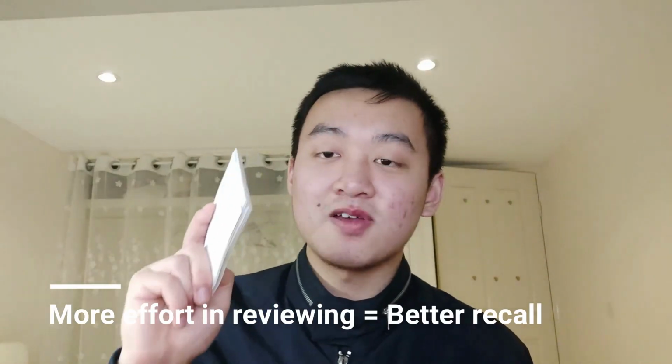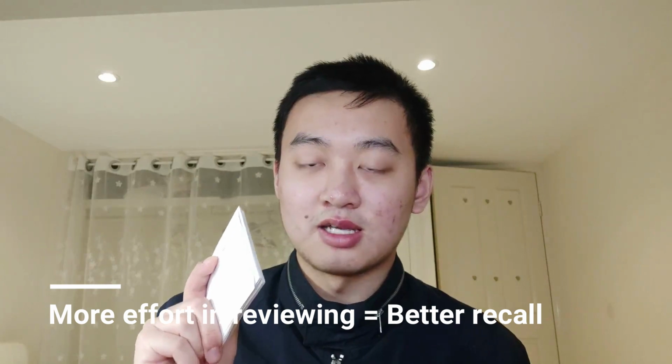Because this way, you're putting more effort into your flashcards and you are more likely to remember them. You see, there is a principle in psychology. It's called the effort principle, or whatever it was. But it essentially says that the more effort you put into something, the more likely it is that you will remember it, the longer you will remember it, and the faster you will remember it.